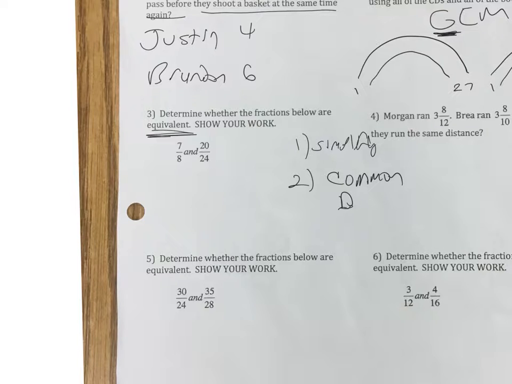So the first thing is I'm going to show you the common denominator. So this is 24, and I know 8 can get into 24. So 8 times 3 is 24, so I'm going to do the same thing on the top. So 21/24ths. Now, are those two the same? No. So this is a no. But let's do it the other way. Let's do the simplifying. All right, 7/8 is as simple as it can go. But 20/24ths is not. So we can reduce this.